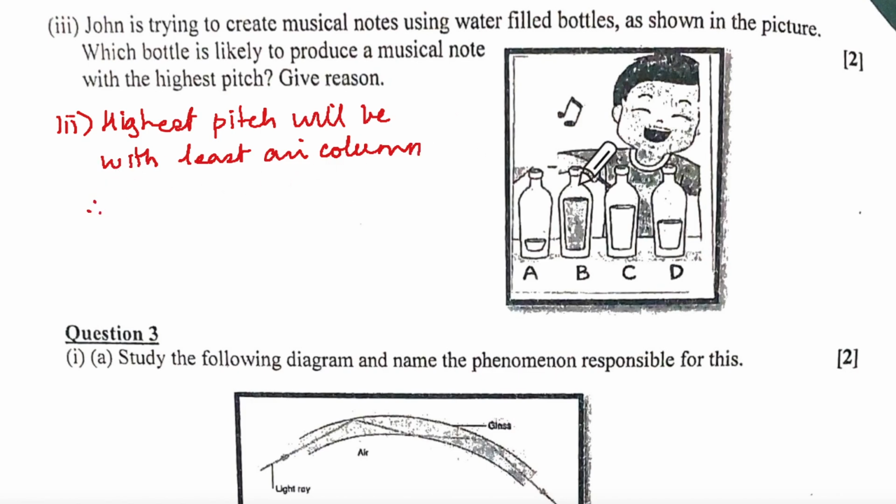Therefore, least air column is B. Since frequency is inversely proportional to the length of air column. Of course you will have to put it in words.